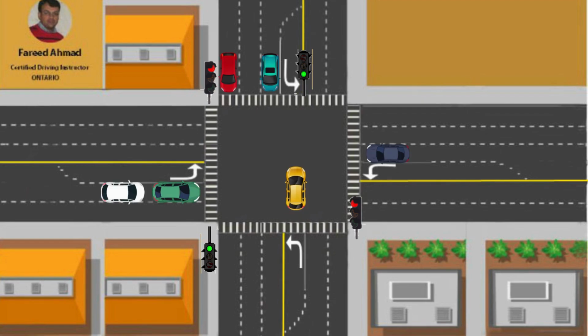Now look at the oncoming traffic and their lanes. In the current scenario, you can see there are 3 traffic lanes. Traffic you need to yield to first. Let the traffic pass. Now all 3 oncoming traffic lanes are clear.